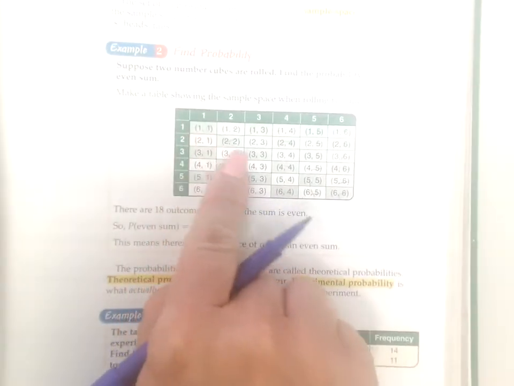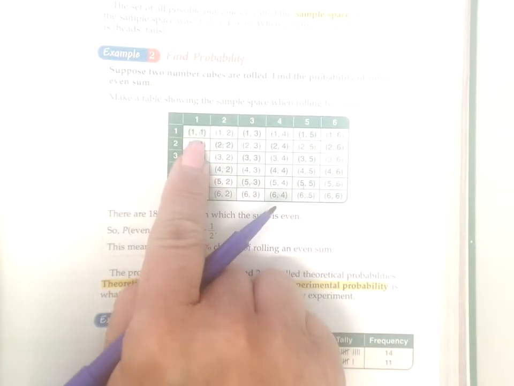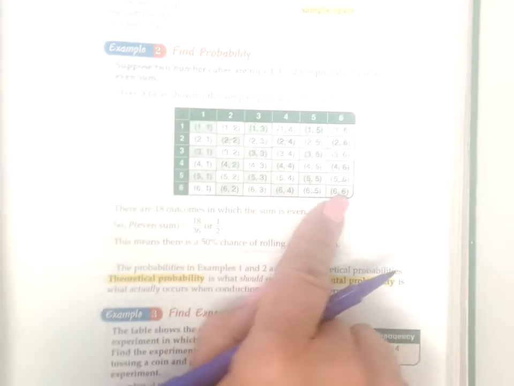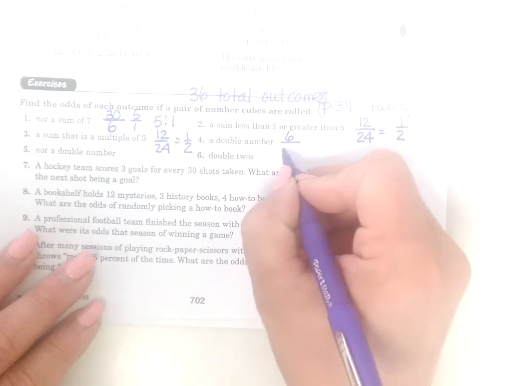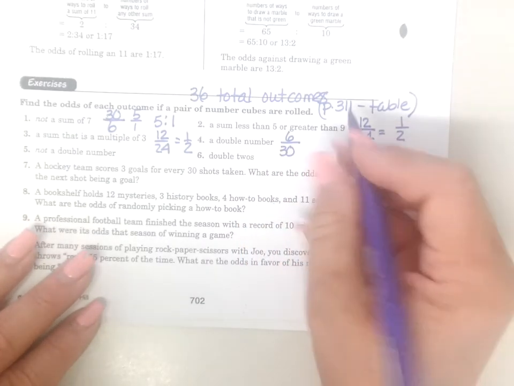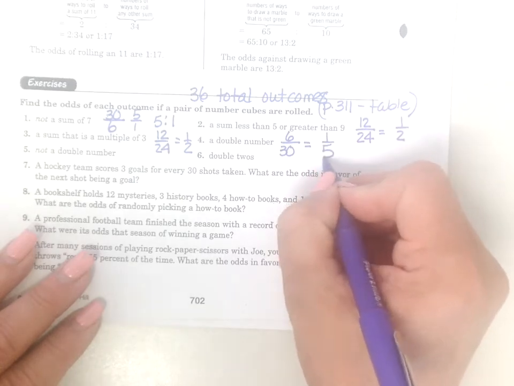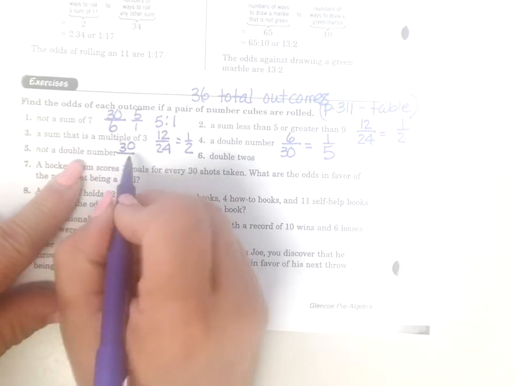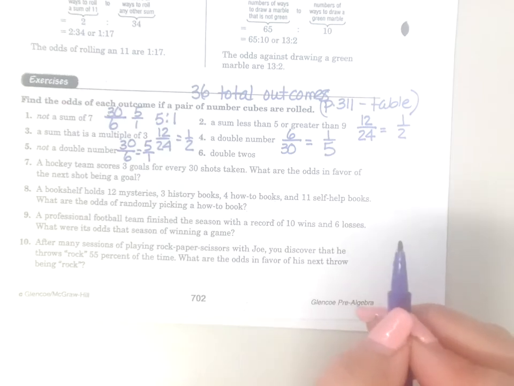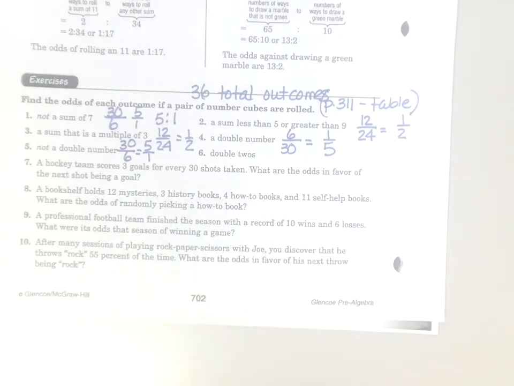A double number. So if you look on there, double numbers go this way across. So a double number, there's 1, 2, 3, 4, 5, 6 ways to roll a double number. So 6 ways to roll a double number. That means if it's a total of 36, 30 ways to not get a double number, so that would be 1 to 5. And then if I don't want to get a double number, it just goes backwards. 30 ways to not get a double and 6 ways to get a double, and you would have 5 over 1. Because this is a ratio, make sure that you have the 1 on the bottom, okay? And you could keep going on and on.